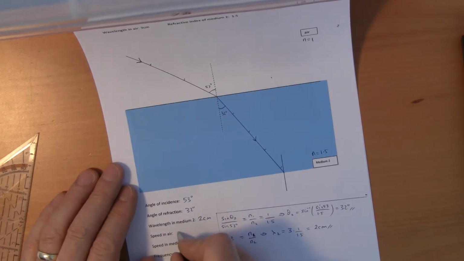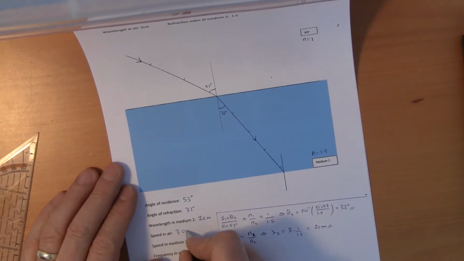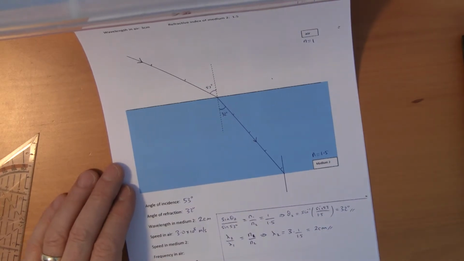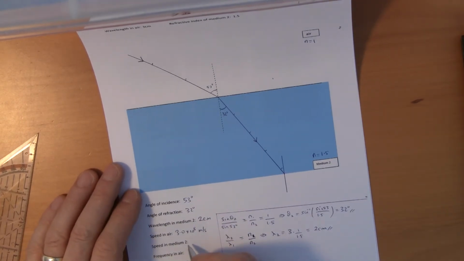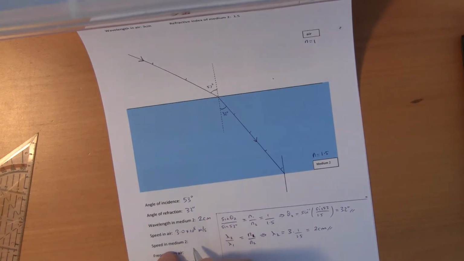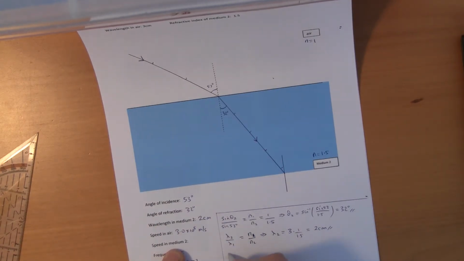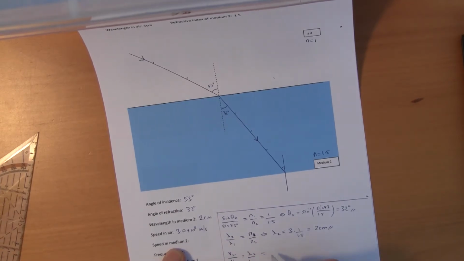Just going to put that in because speed in air we know is 3.0 times 10 to the 8 metres per second. We might as well do this next one while we're here actually. The speed in medium 2, well I can just say V2 over V1 is lambda 2 over lambda 1.